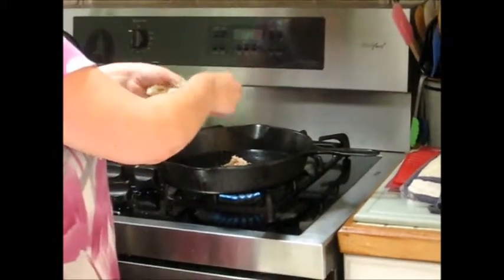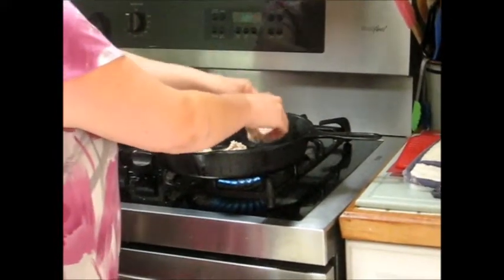Now we're going to take it and put it right into our pan. You can hear that sizzling, and that means it's cooking very quickly.